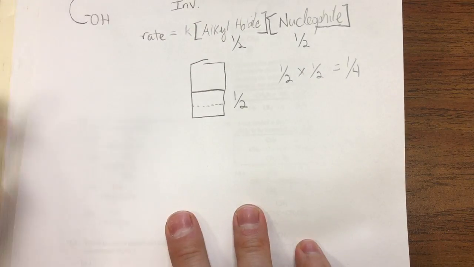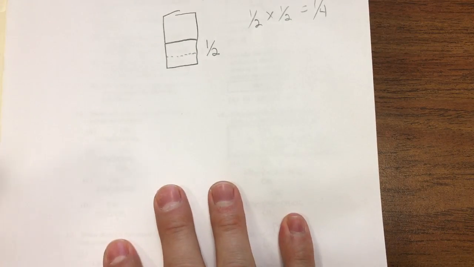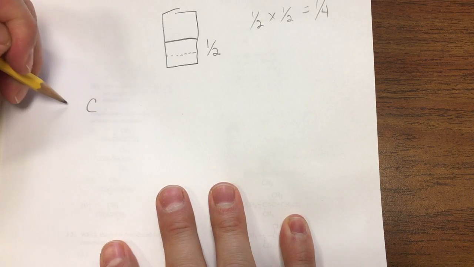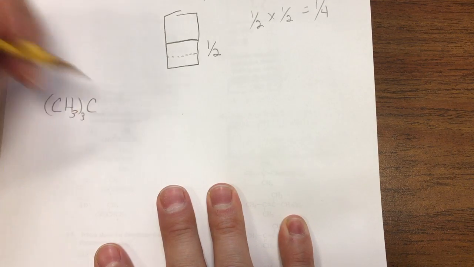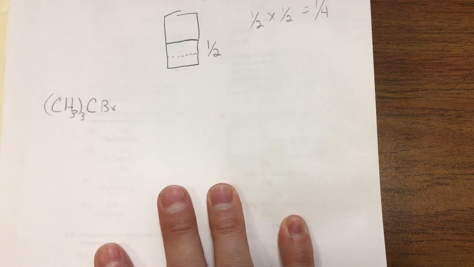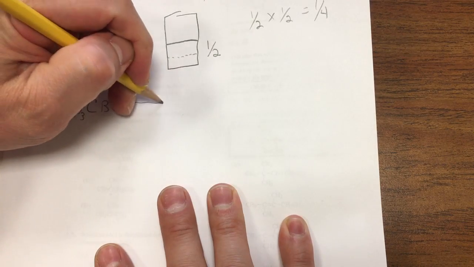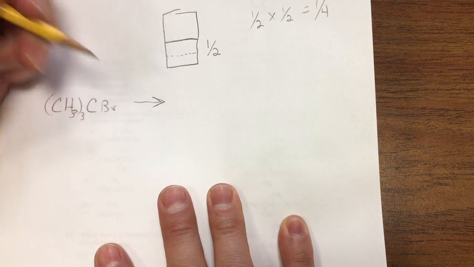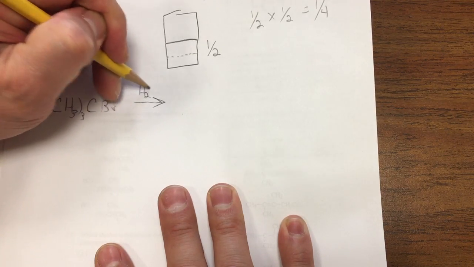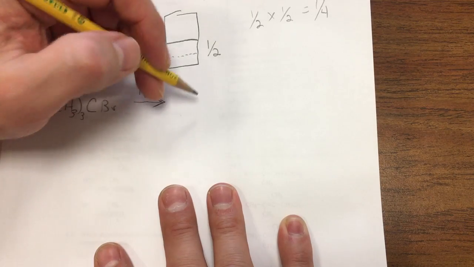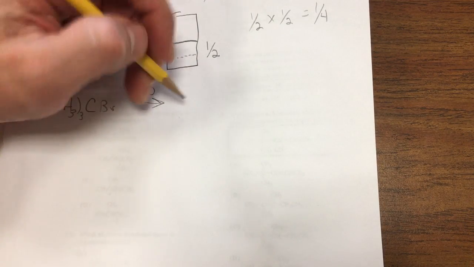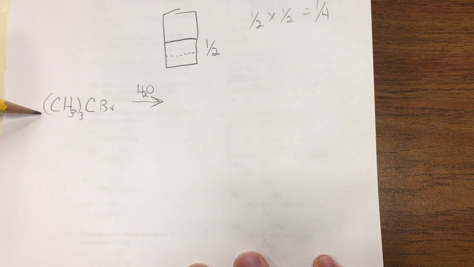Now, let's look at the opposite. Say they asked the opposite thing here. Let's say we had a big tert-butyl group right there, tert-butyl bromide, and we add some water into the reaction. Because if you react it with hydroxide, the only thing that's going to occur is an E2, because that base strength is too high, and this cannot undergo SN2.